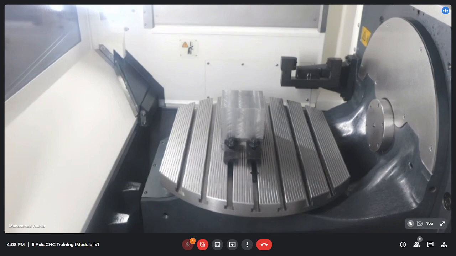On the top surface we'll be doing the facing cycle, or I can say the face milling operation. We'll remove the material from the top surface of the workpiece.